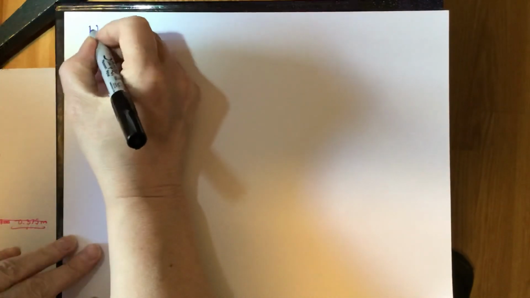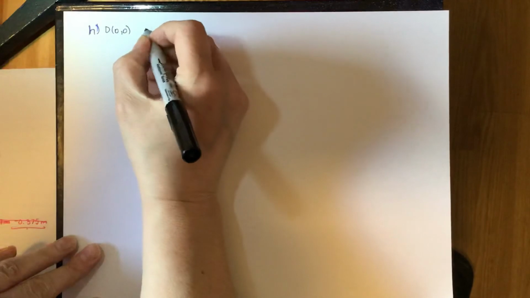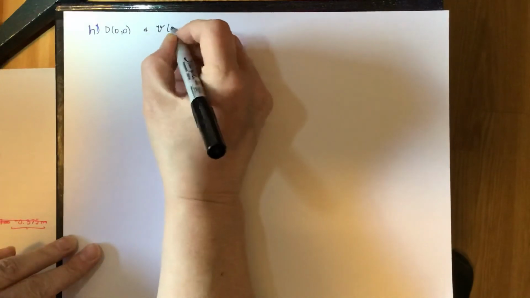Okay, so part H, I was using a black pen. Part H is asking, what is d of 0 and 0? And what is v of 0 and 0?